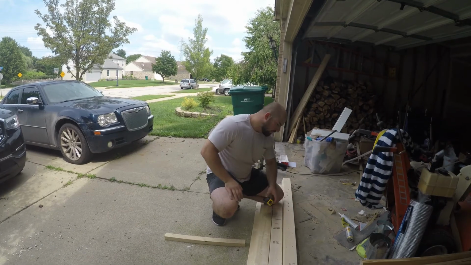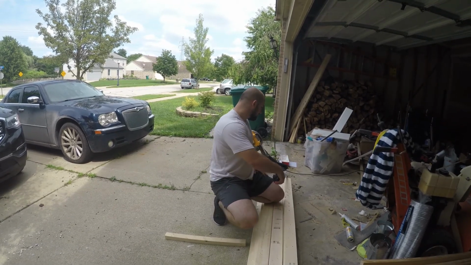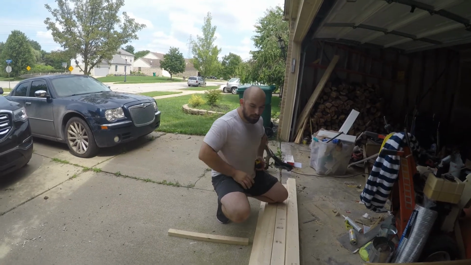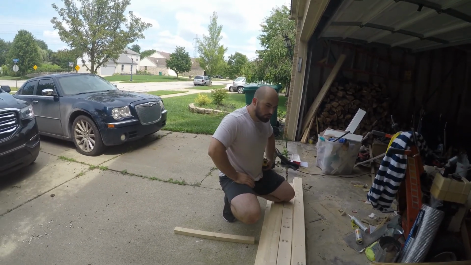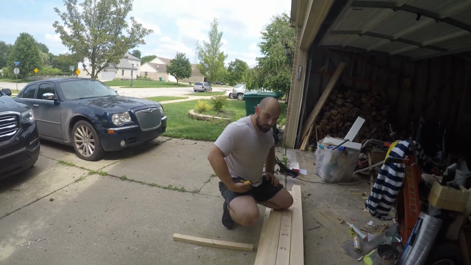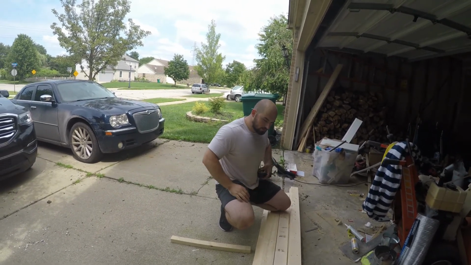So what I'm gonna do is start by cutting the bottom end on my miter saw and then measuring out to the lengths that I calculated. So I'm gonna go ahead and do all that for the 2x4s and the 2x12s, and then we'll get on upstairs and start assembling.